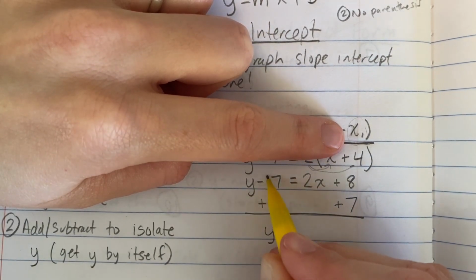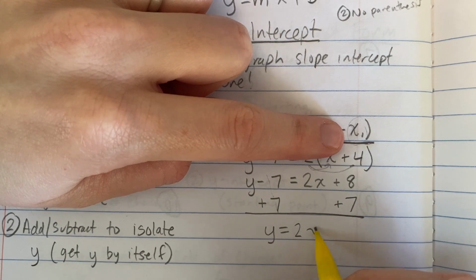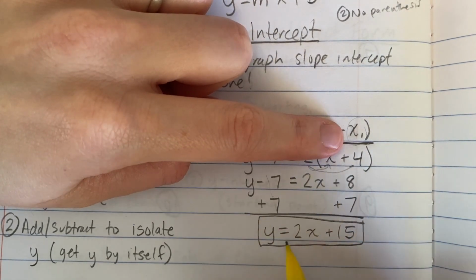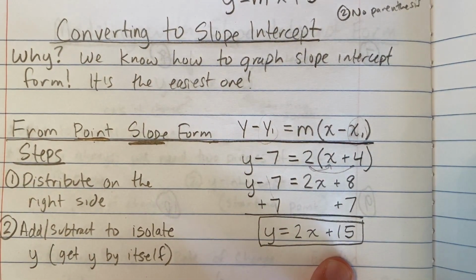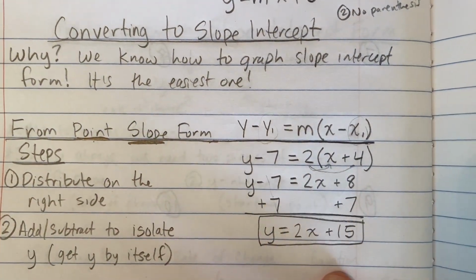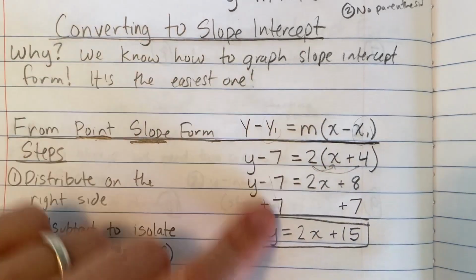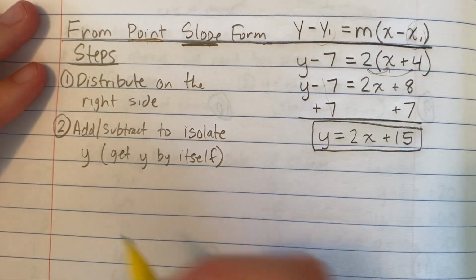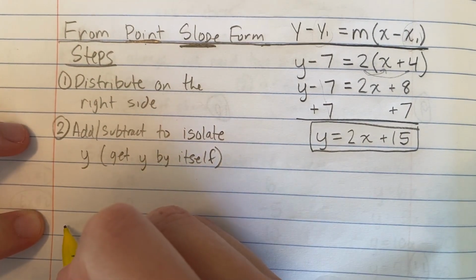So y equals, right, this cancels, 2x plus 15. And notice this is y equals mx plus b, and that's it. Okay, now I can graph this, right? So that is how you convert from point-slope to slope-intercept. I'm just going to do a couple more examples just so you can see sort of anything you might run into.